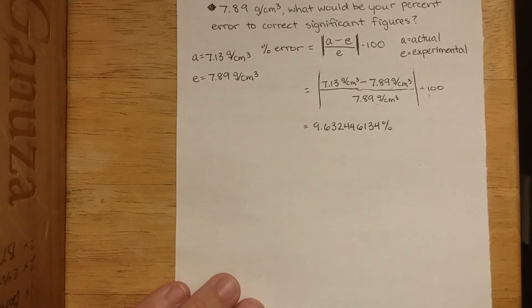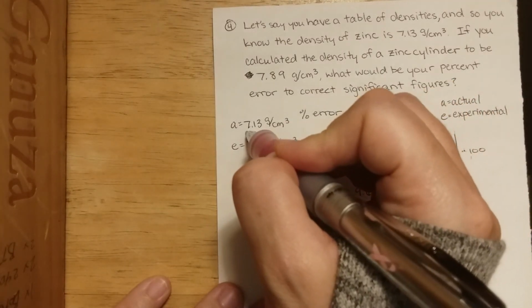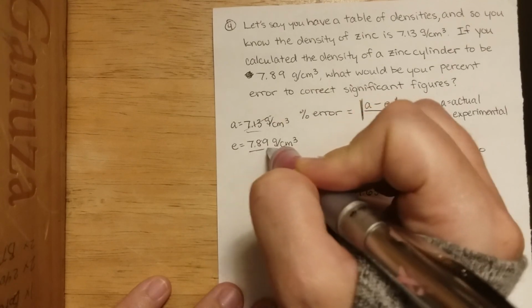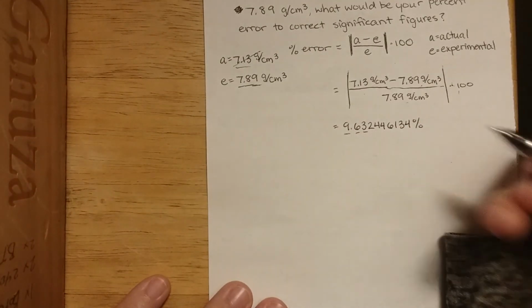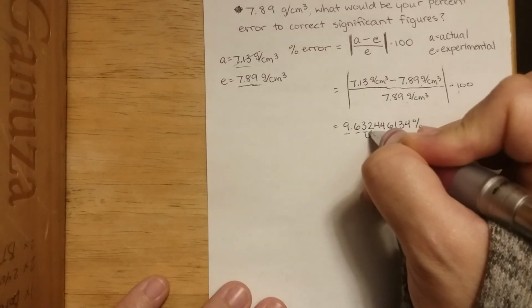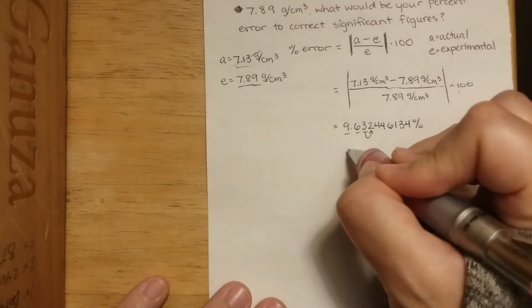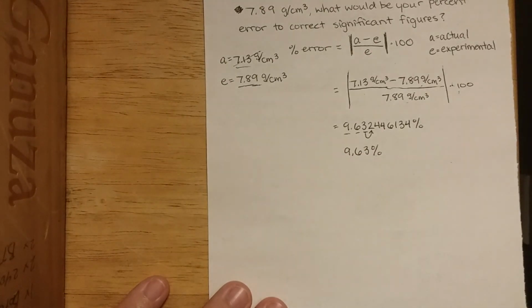9.632446134%. Sig fig time. Okay, we're not going to use our actual because that came from the table, but we are going to use our experimental, and that's 3 sig figs. So 1, 2, 3. That 3 is going to stay at 3 because the number to the right of it is a 1, 2, 3, or 4. So that is 9.63% error.